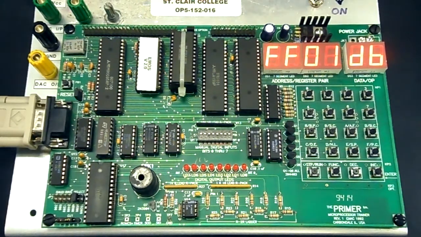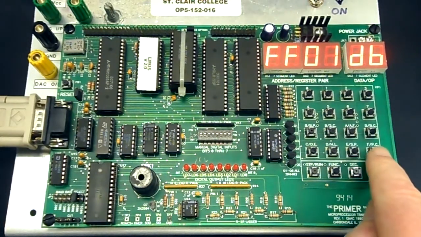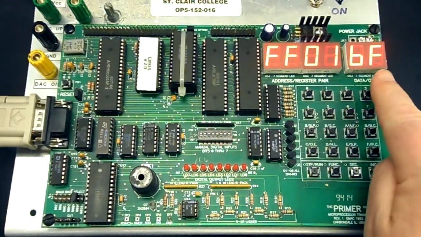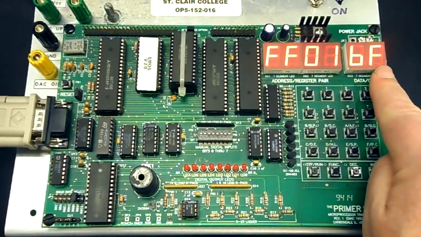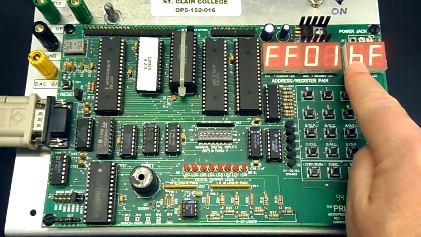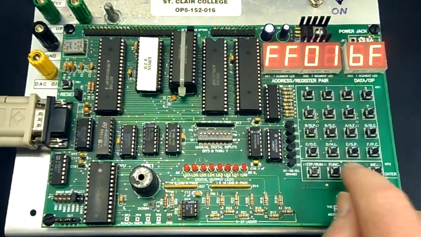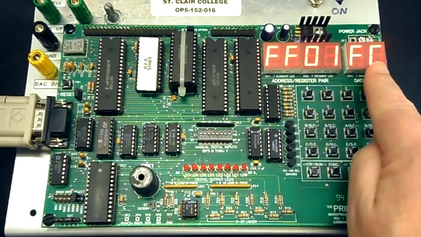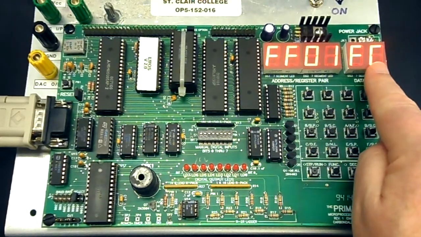Now they're telling us to type F and C. So if we press the F key, you'll notice it puts an F in the first location and scrolls the data through the display. Now you want to press the C. So now we have FC displayed.